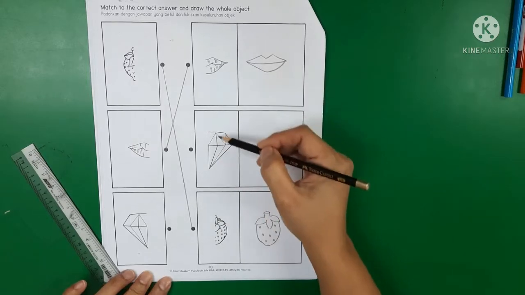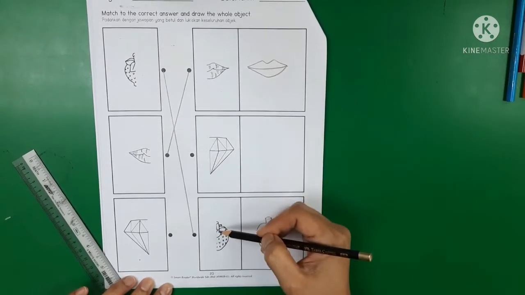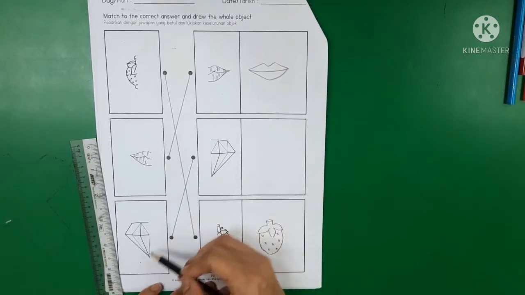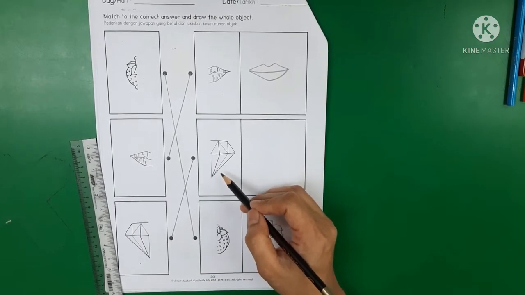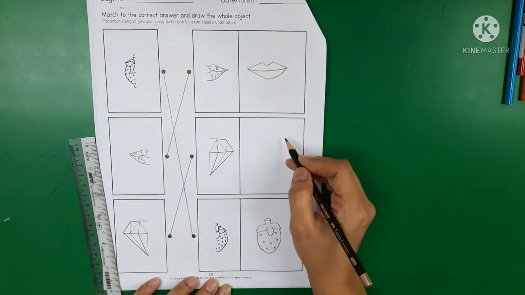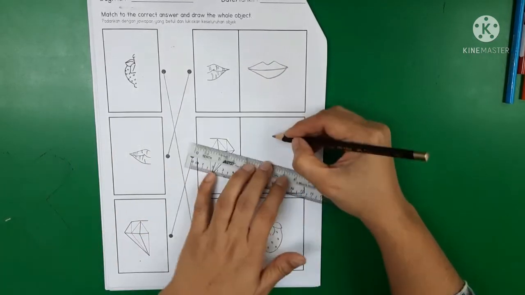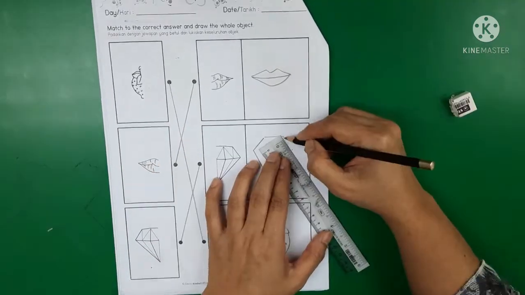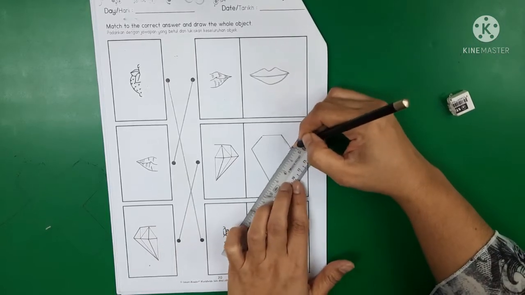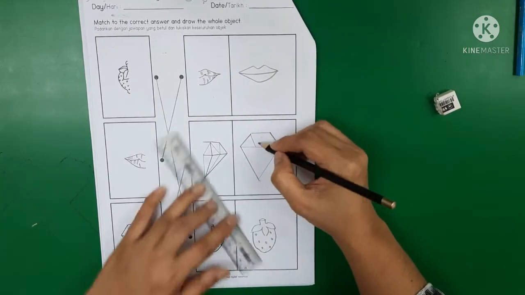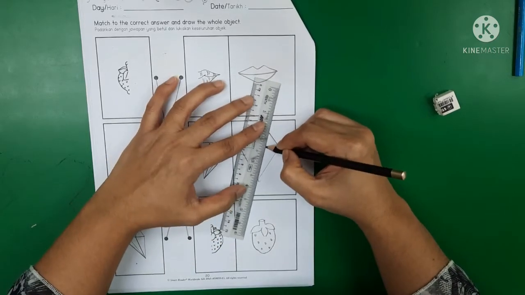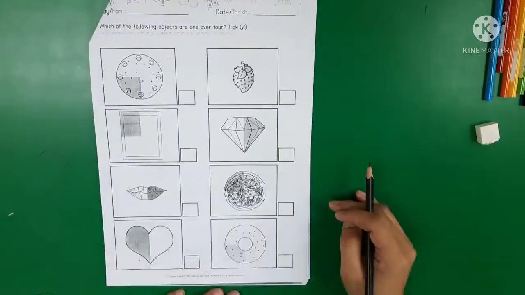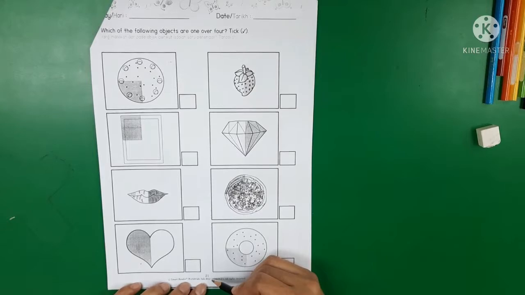Do you find a similar object over here? Yes, this one. Let's match these two objects together. And what do you think it will form? A diamond. Good job. Now let's try and draw a diamond over here. A diamond. Okay children, let's turn to page 21.